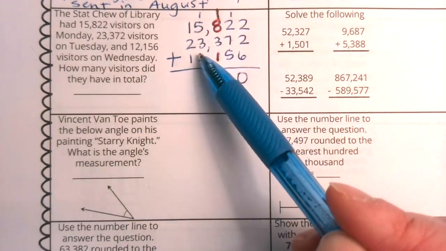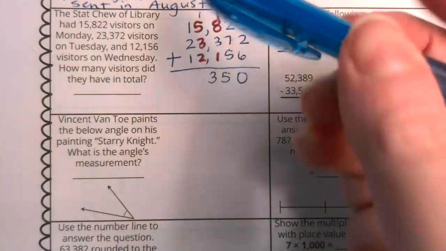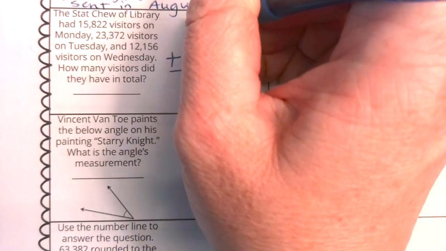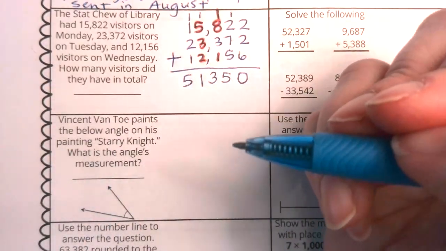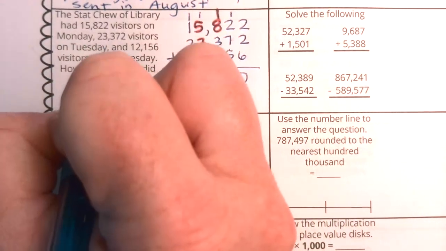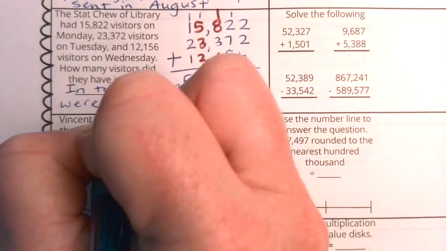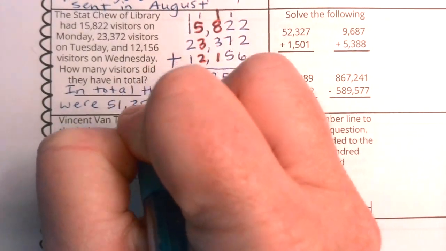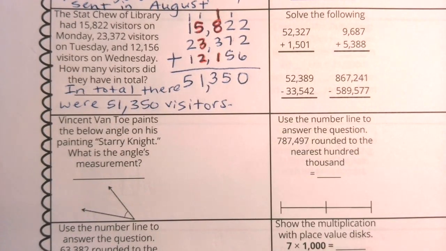Now I have 1 plus 5 plus 3 plus 2. Ooh, my brain sees another group of 10 here. Those are a group of 10, and 1 more is 11. So here's my 1, carry my 1, and 1 plus 2 plus 1 is 5. Where does the comma go? 1, 2, 3, comma, and I have that in total there were 51,350 visitors. And in this way, again, boys and girls, I have related my mathematical value to also just good reading of the question and tying it back to the context.